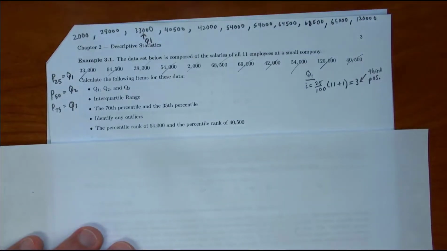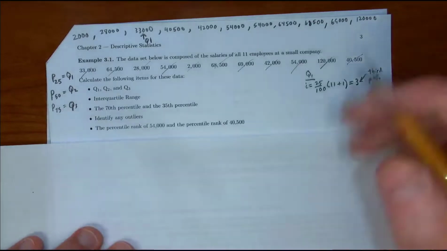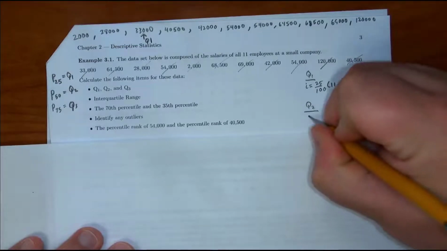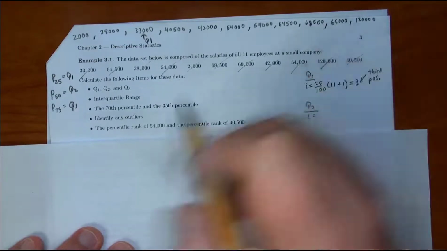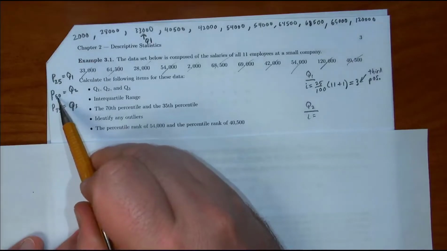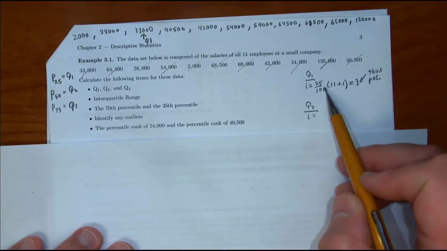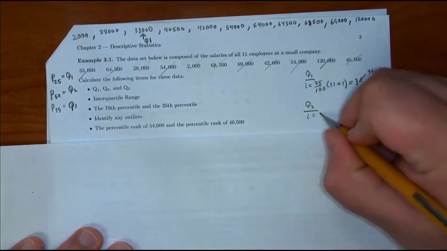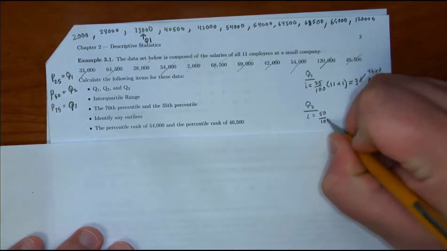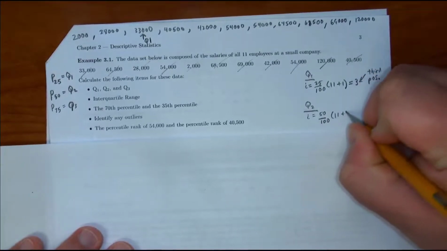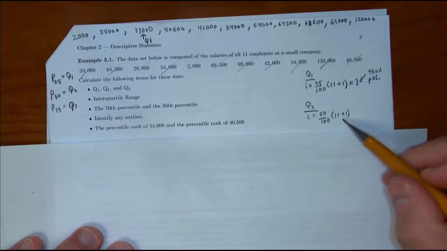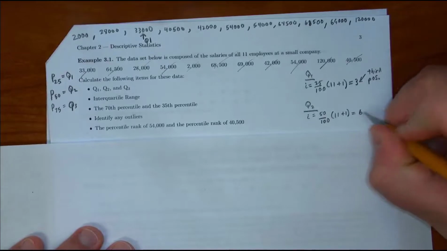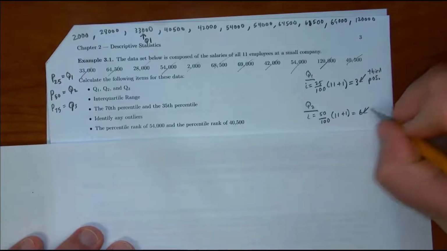Let's do Q2. So the 50th percentile. Again, we calculate i, the index. Now Q2 is the 50th percentile. So it's the exact same calculation over here, except instead of 25 over 100, it's going to be 50 over 100. So 50 over 100 times number of observations plus 1. Well, again, that's 12, and that's 1/2. So 12 times 1/2 is 6. So now we're looking for the 6th position.